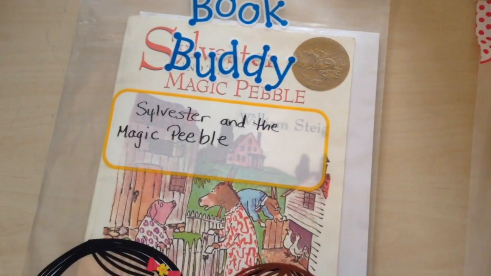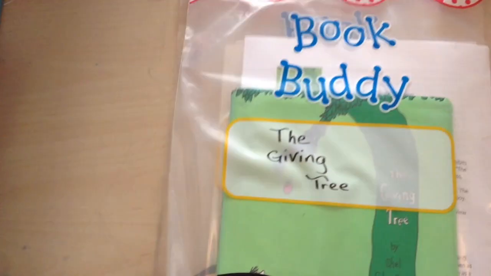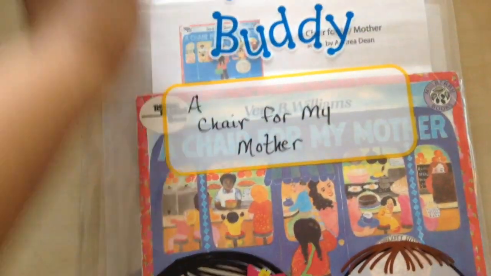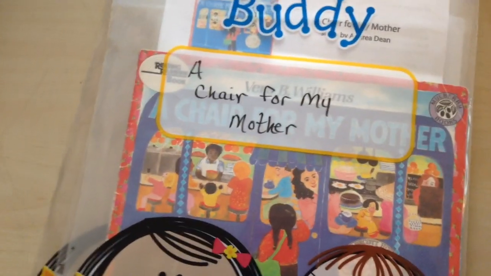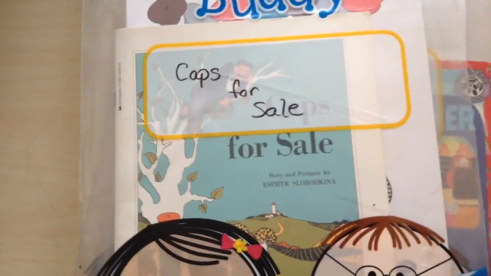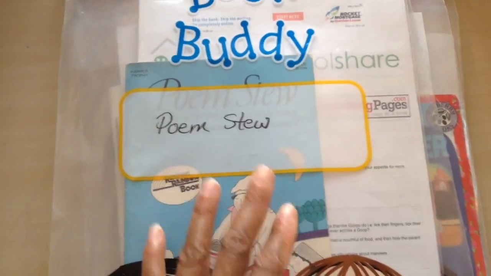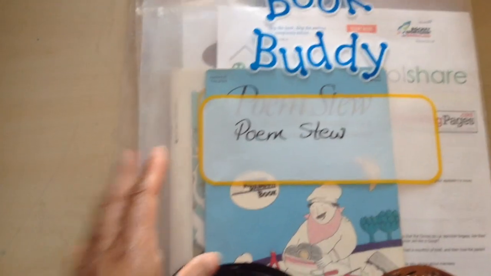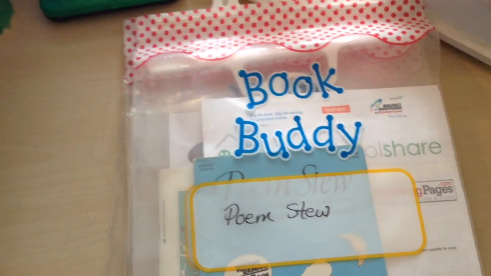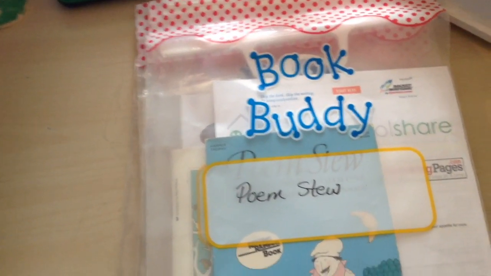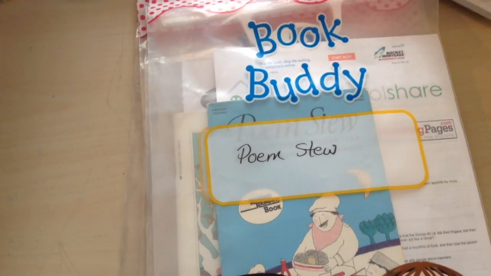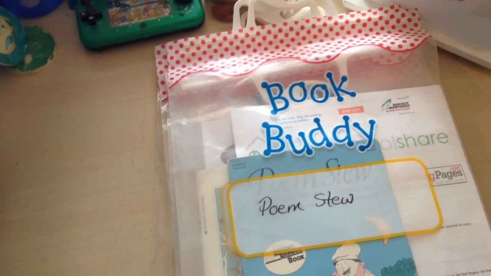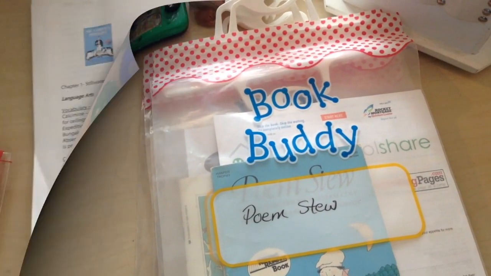I have Sylvester and the Magic Pebble, The Giving Tree, A Chair for Mother, Cats for Sale, and Poem Stew, which this one we will probably be working on this year. The other ones are a little bit younger. Some of them we've already covered and they're very, very interesting. Right now we are headed more towards chapter books, and I will show you those as well.